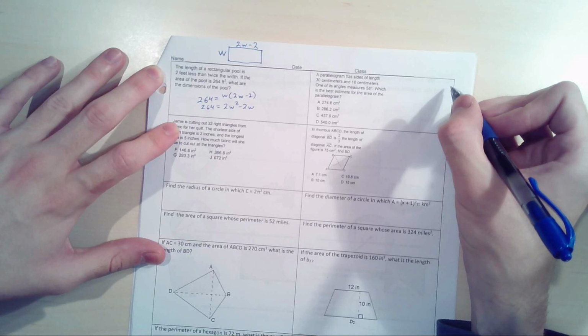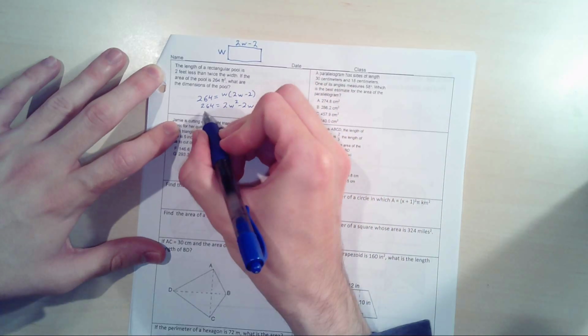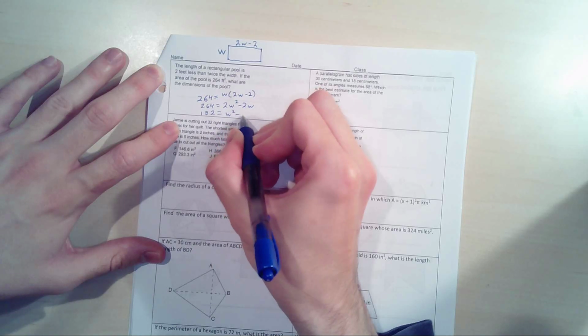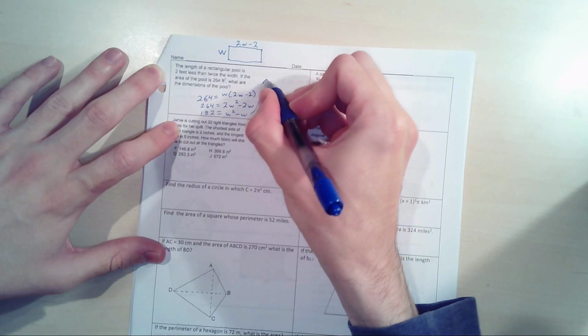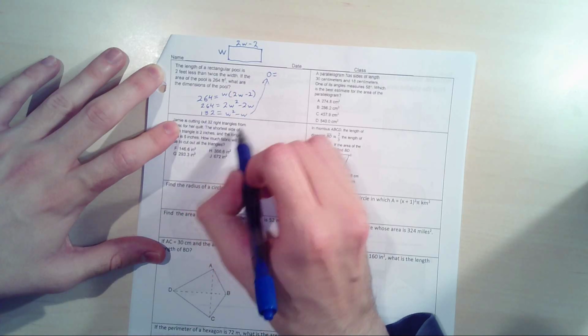Not a required step, but a very, very good step here is noticing both sides are divisible by 2. Because both sides are divisible by 2, I'm going to do so immediately, dividing by 2. Divided every single term by 2 there. After this, I'm going to make one side equal 0 by taking that 132 and subtracting over.